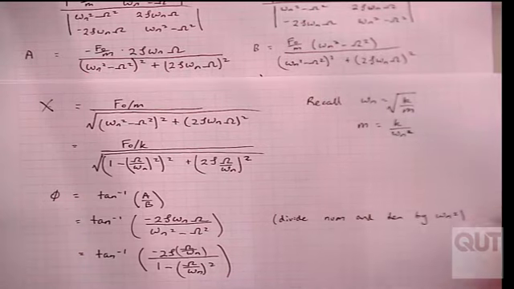If we do the same thing to the numerator and the denominator, assuming it's a multiplication or a division, we still have an equivalent ratio. I can divide both sides by omega n squared. And that's your equation for the phase.